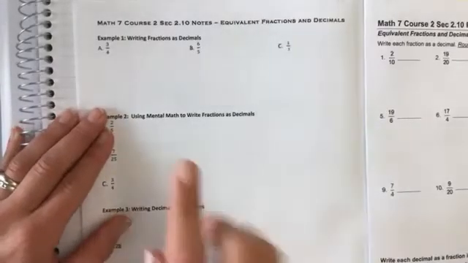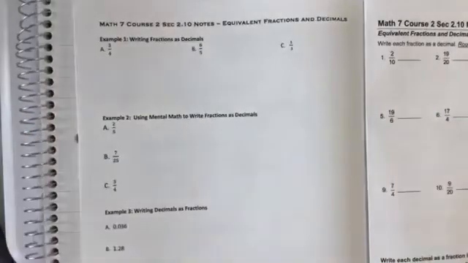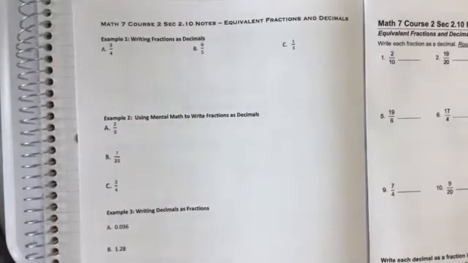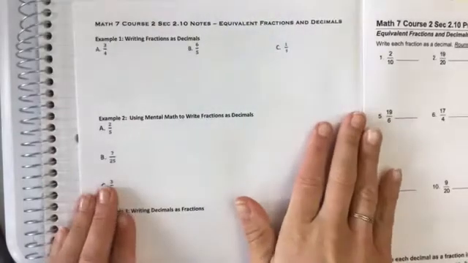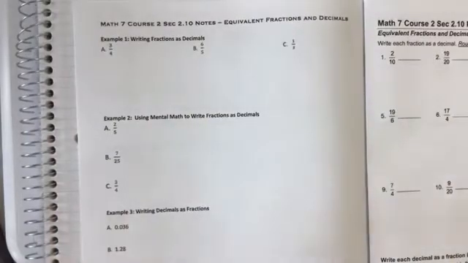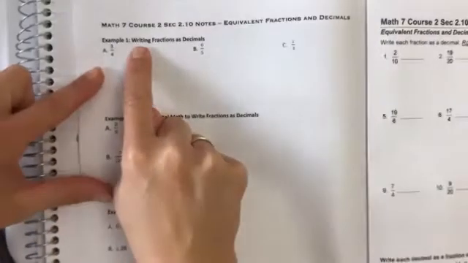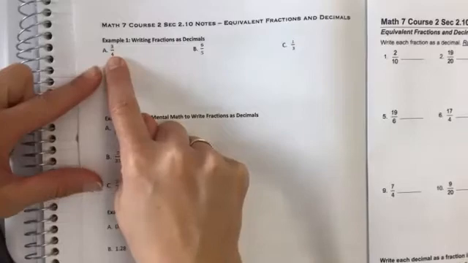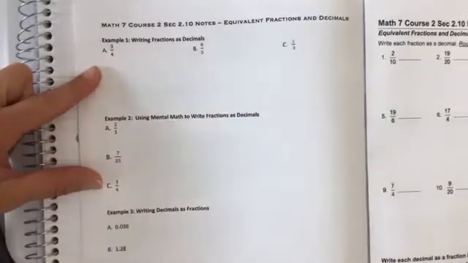Okay, so we are going to do your 2-section notes, equivalent fractions and decimals. So you can go back and forth between fractions and decimals. When you are going to take a fraction and write it as a decimal, you are going to divide.